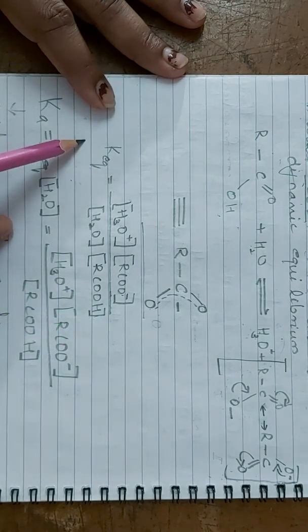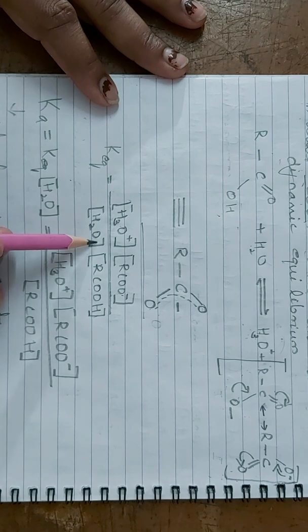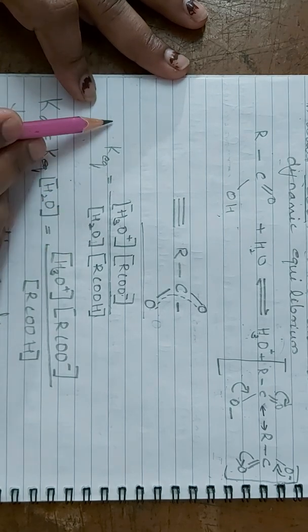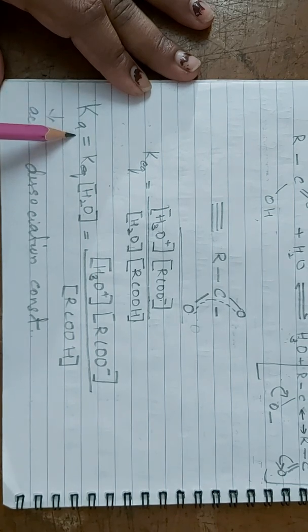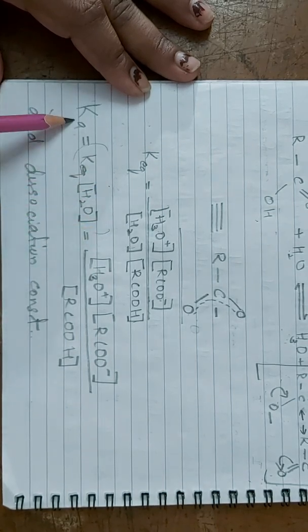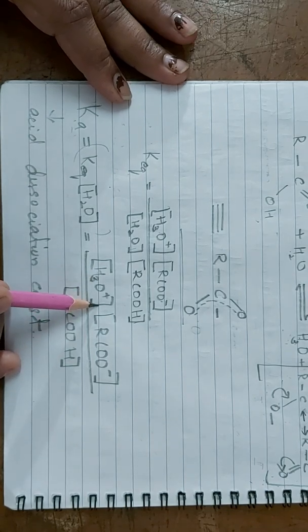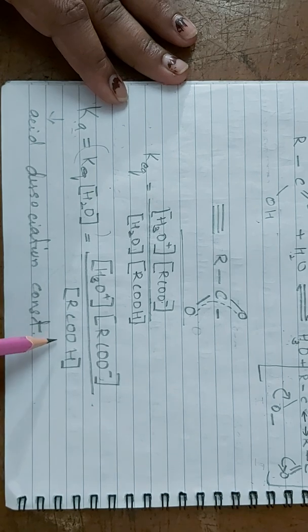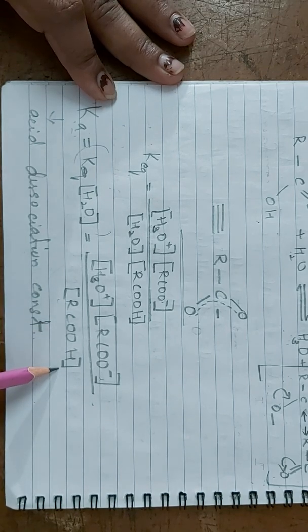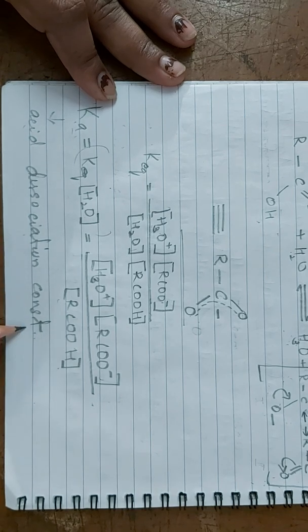This ratio gives the equilibrium constant, and the concentration of water is taken as a constant, so it is shifted to the other side of the equation, and then we get Ka. Ka is equal to the concentration of hydronium ion times the concentration of carboxylate ion divided by the carboxylic acid, right? We call it the acid dissociation constant, right?